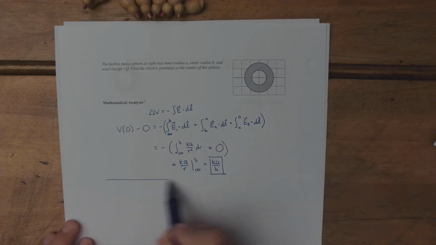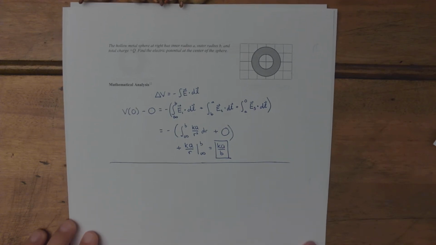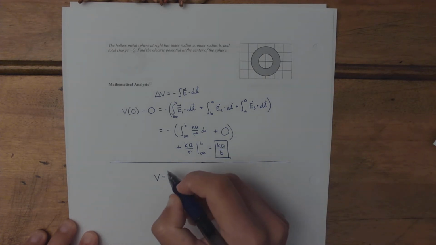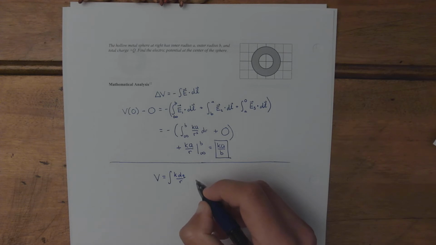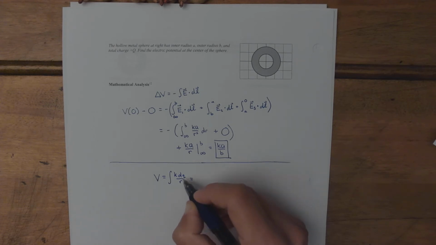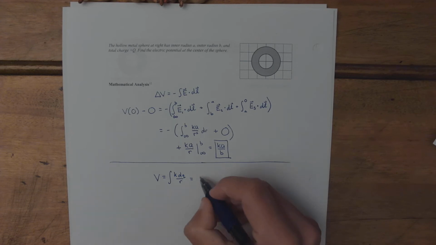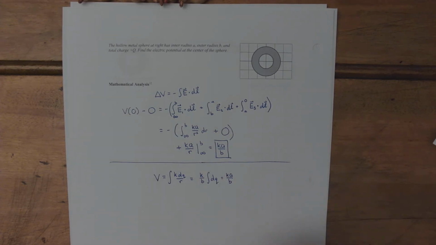Now, that's how I would solve the problem, but the creative solutions that I saw for this problem, when it used to be a homework problem, was that some people said this was k dq over r, and then the r would be a b, which we'll talk about in a moment, and then you add up all the net charge and you just get the total charge q, so that gives you kq over b.